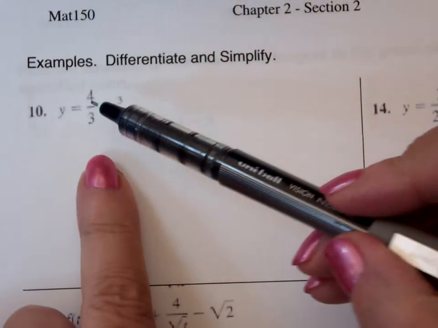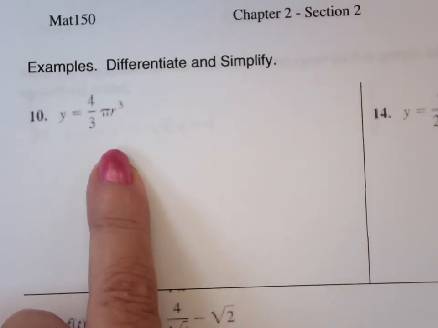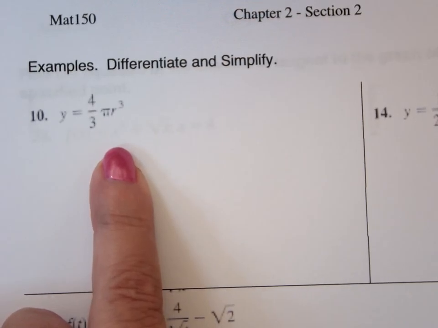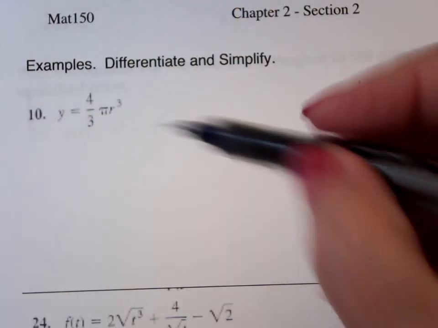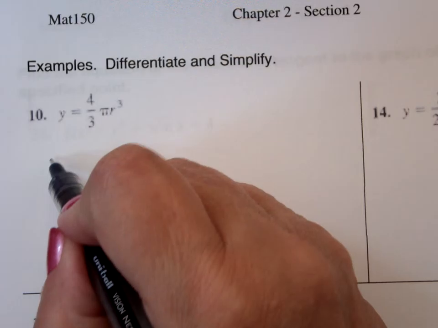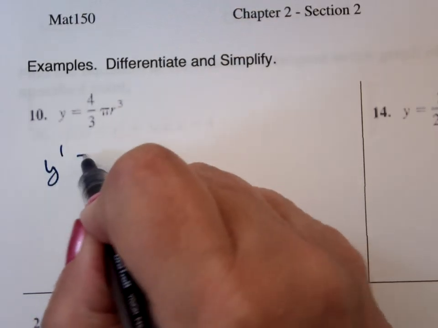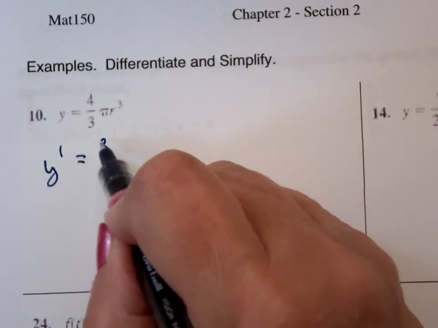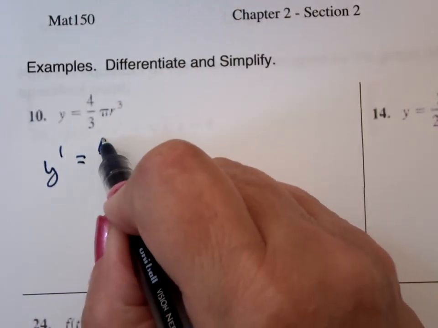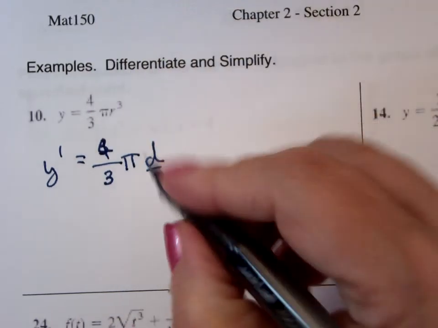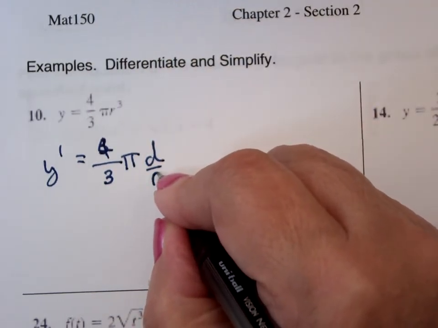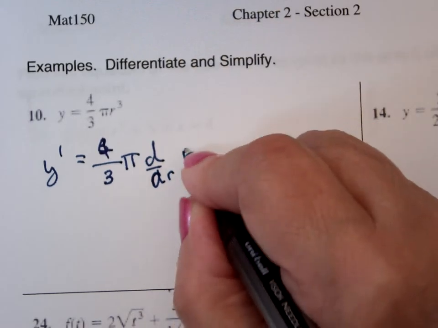If I take a look at 3/4, it's a constant. If I take a look at pi, it's a constant. So what this really is, if you come down to it, is that y prime is going to be, and I'm going to put some additional notation in, 4/3 pi times the derivative. Now the variable is r, with respect to r of r cubed.